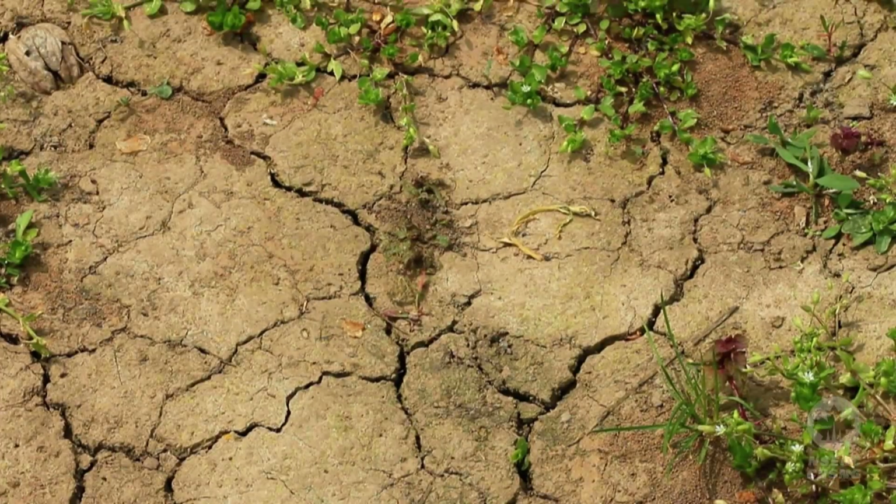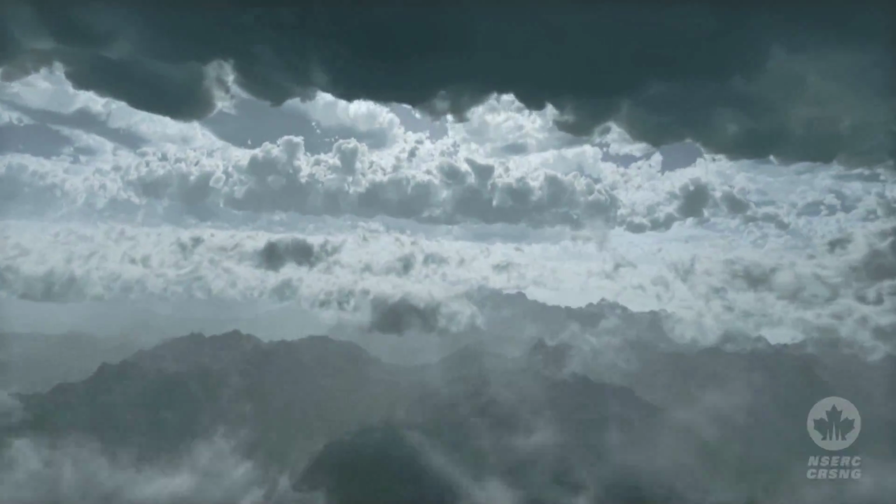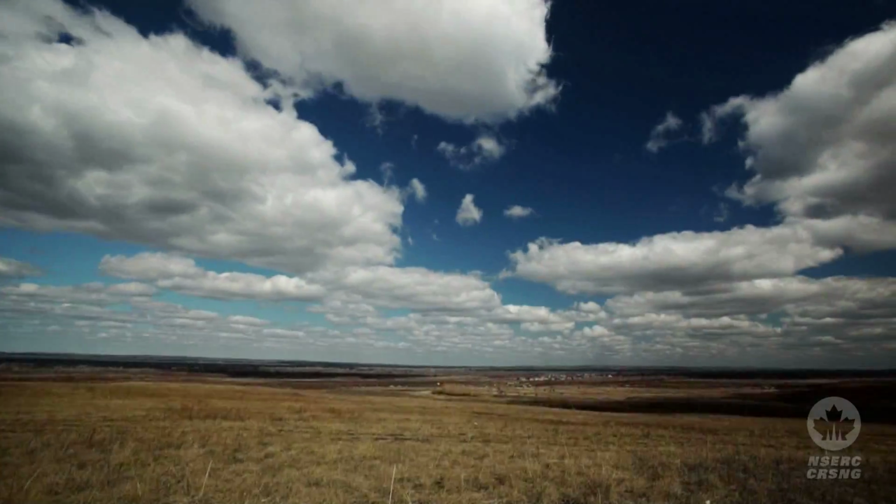I work in the area of planetary physics, which is to say I'm interested both in the interiors of planets, the interior structure of planets, as well as what goes on the surface. In the atmosphere, in the oceans in particular, I'm very interested, and have been for the last decade or more, in the problem of climate change.